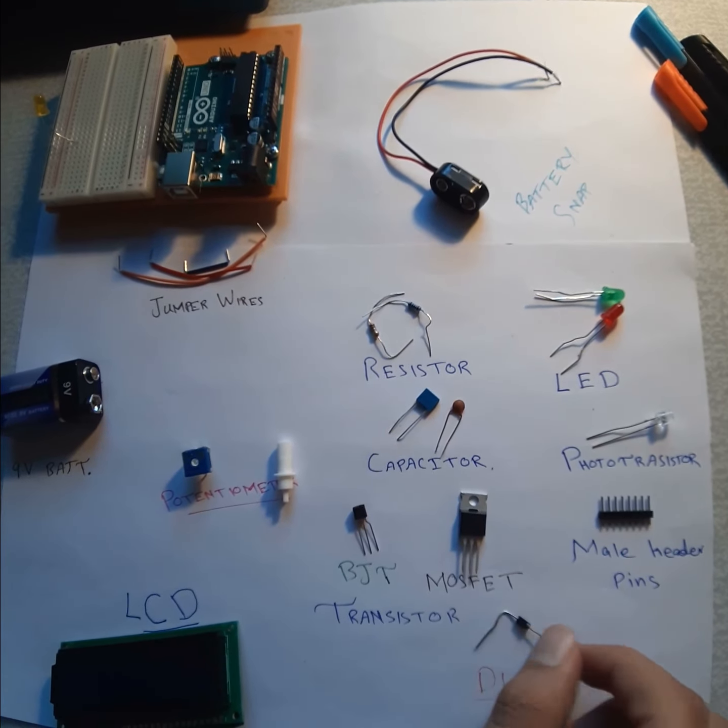And here we have our jumper wires, which I already told you about. You can use them to connect these electronic components with our Arduino.